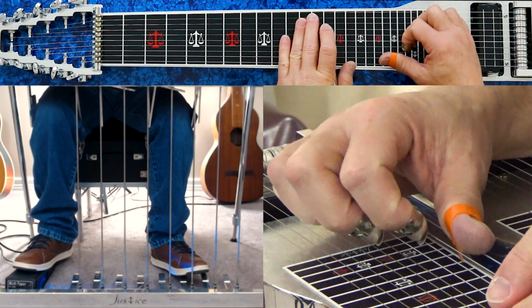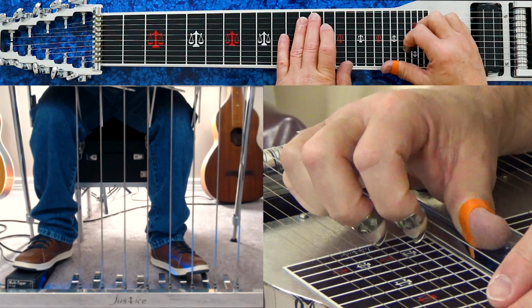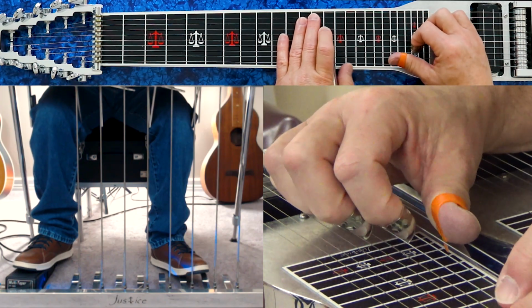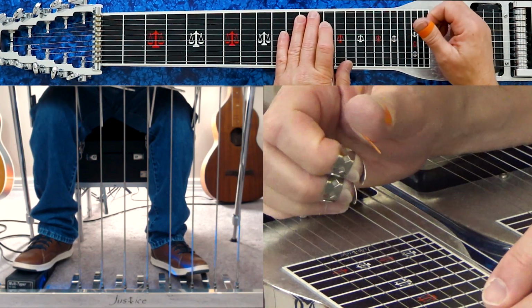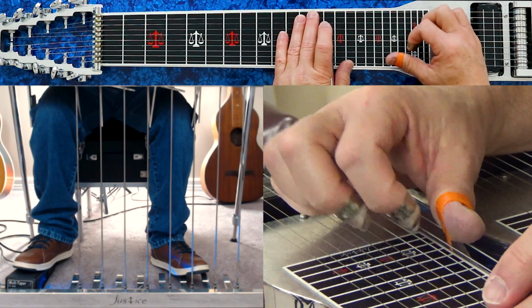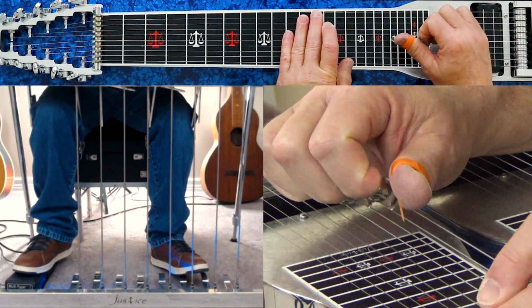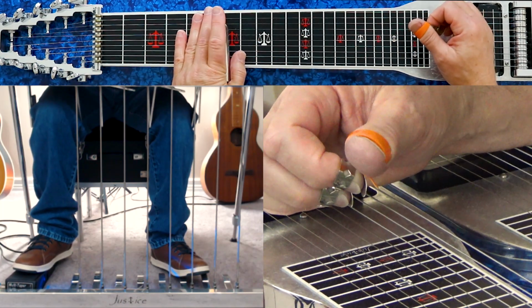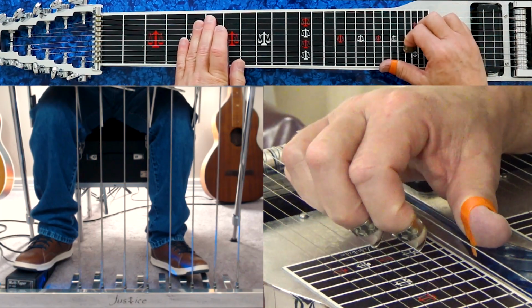Alright, the F7, we play it just like we played the C7. We move that string up from the 10th. We play 9, 8, 6, add 5. That gives us that F7. Then we go back to the 1 chord, which is B flat, back at the 6th fret, play 10, 8, 6, add 5.